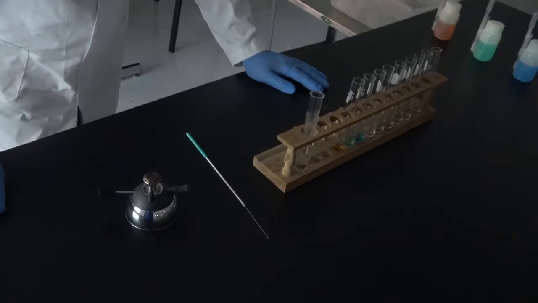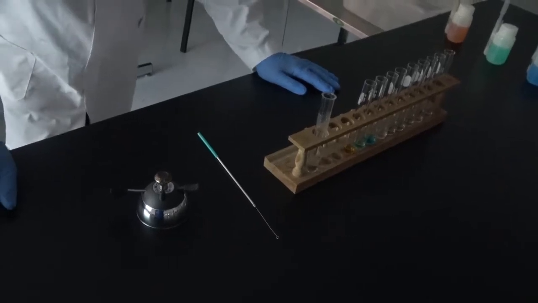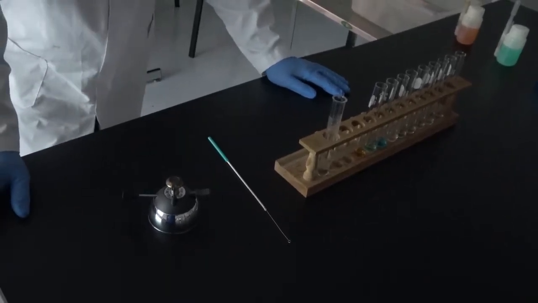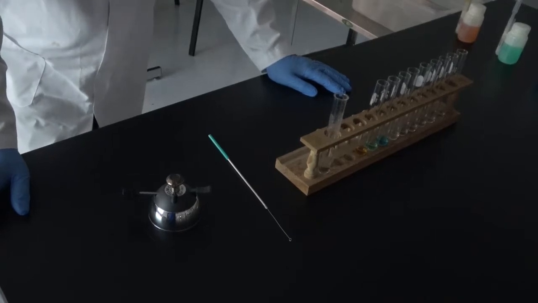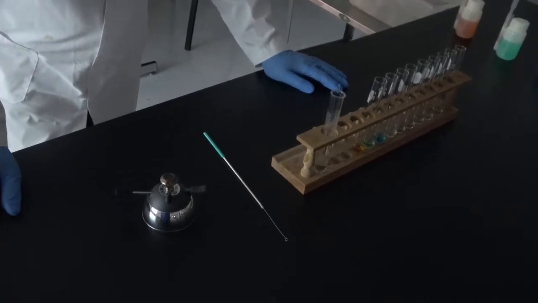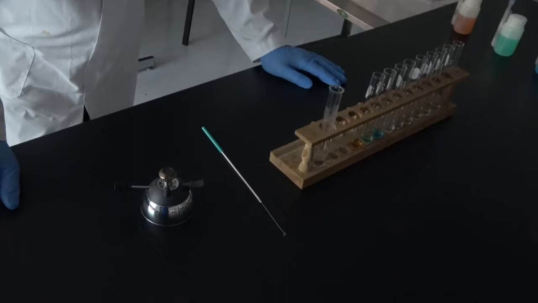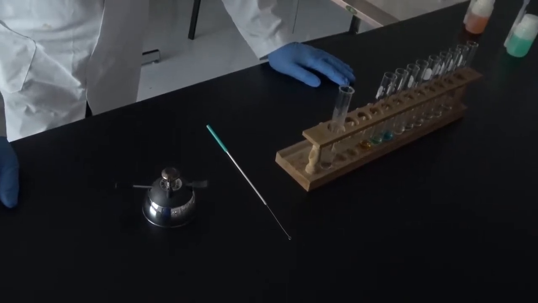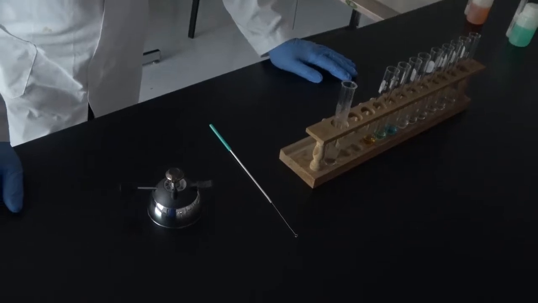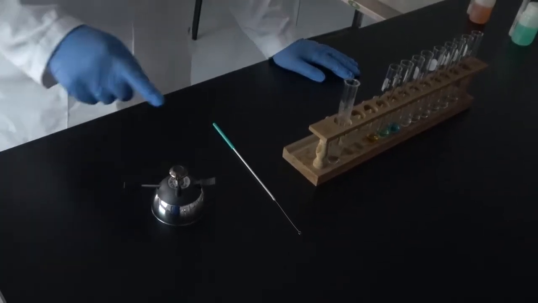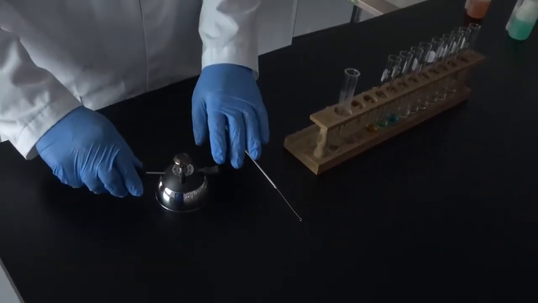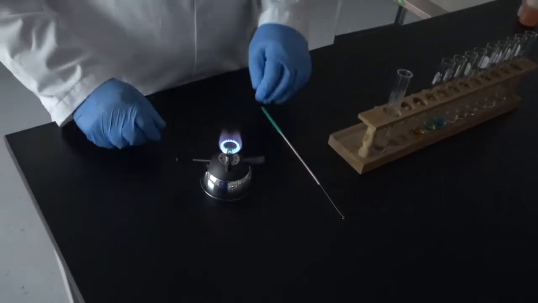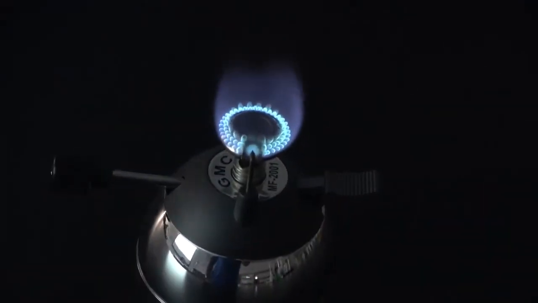The next step in the experiment, and again, keep at hand something to write with and table number 4.1, is to take a look at the color that an element gives when it's introduced in a flame. For that, we're going to use this burner and a nichrome wire.